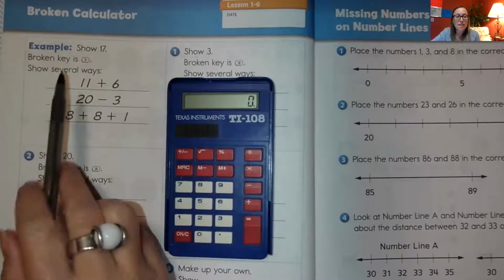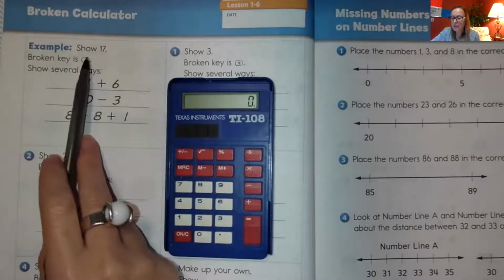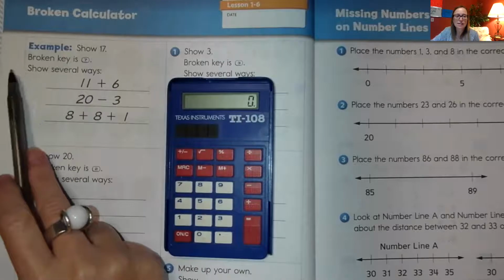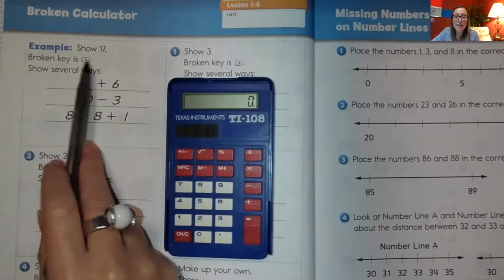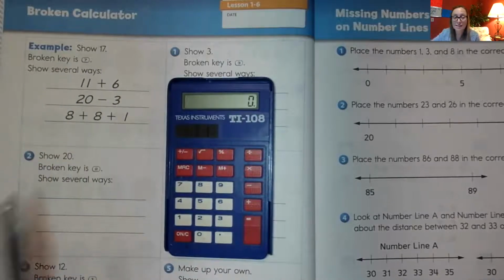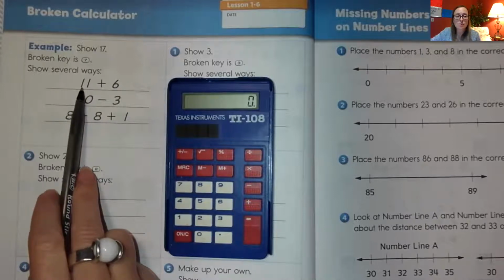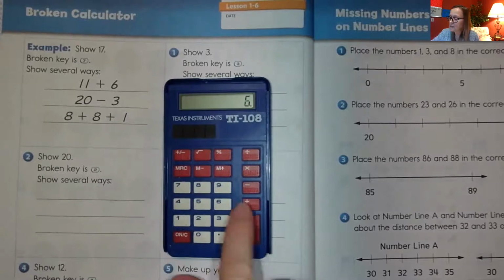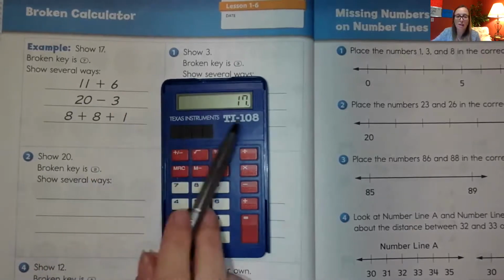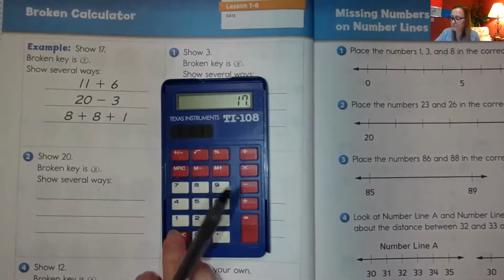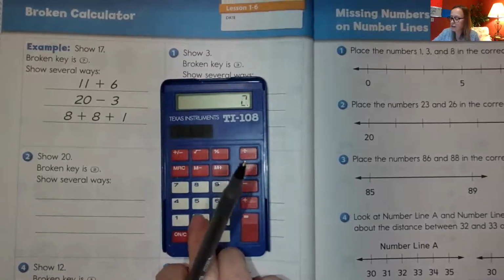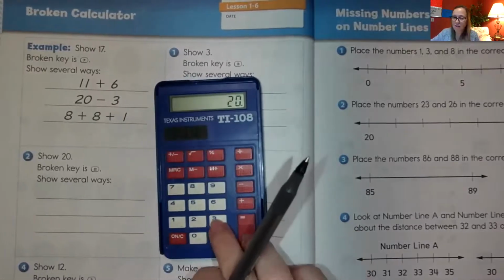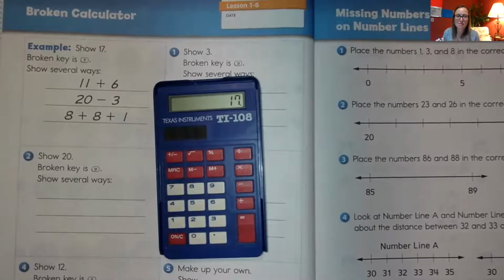So in this example that they give us, they say to show 17, but they say the broken key is 7, so I can never press 7. So first of all, let's see what they did. They did 11 plus 6 equals, and yep, it equals 17. They did 20 minus 3, so 20 take away 3 equals, and they did it. And look at this one.